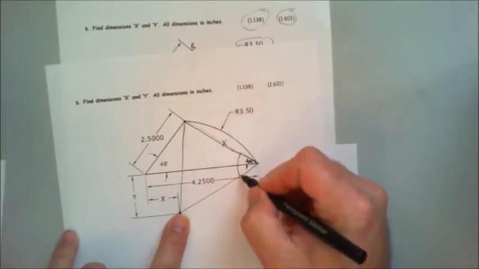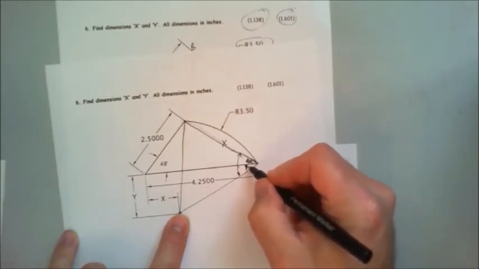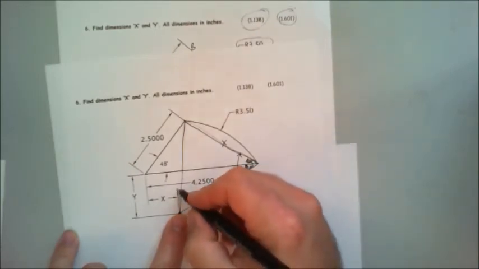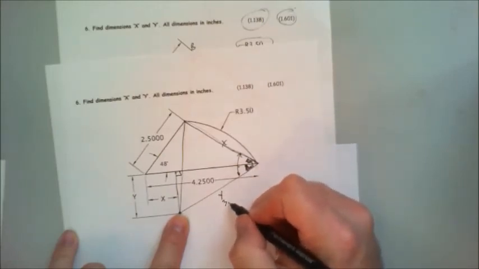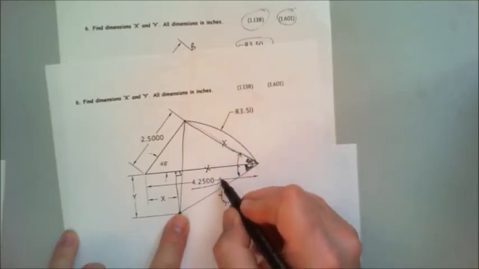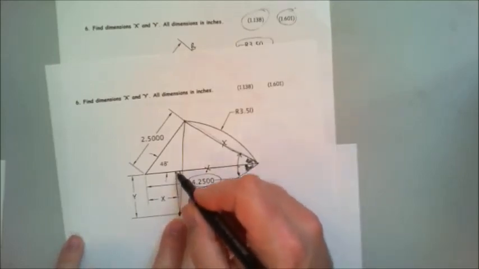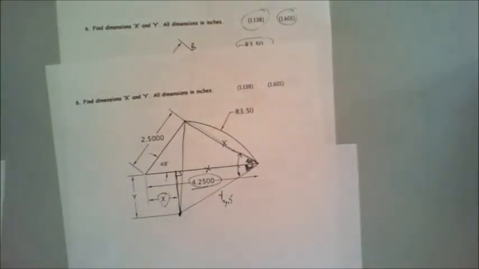Found the overall angle. Then subtracted this angle from that angle to get this angle. Drew another triangle here. Used this angle and this length, 3.5, to come up with this length here, which I subtracted from this length, and to come up with this length here, which is that length. I hope that this helped.